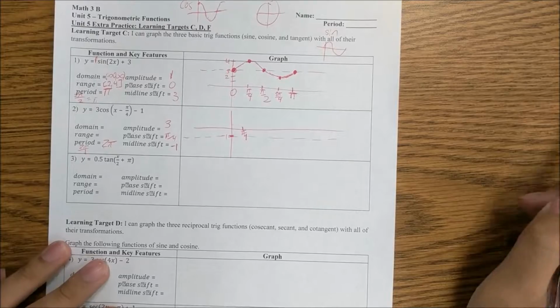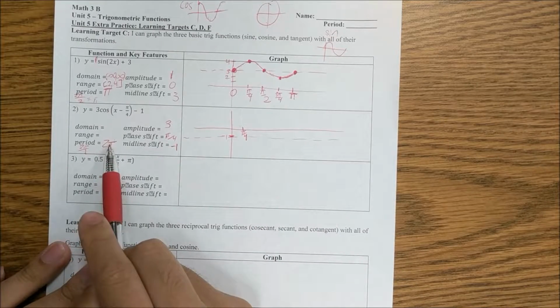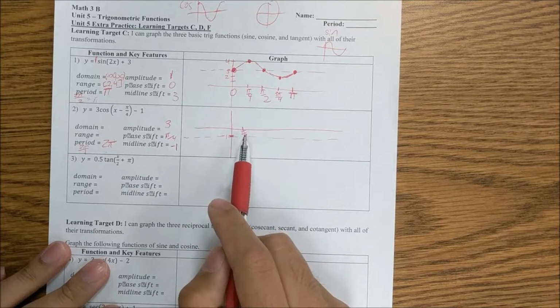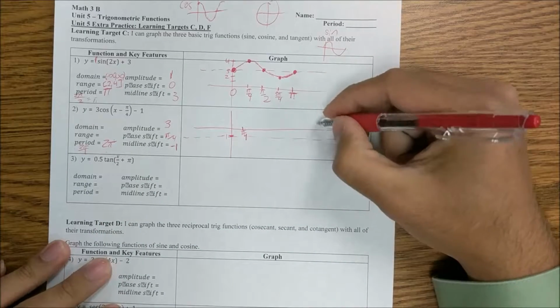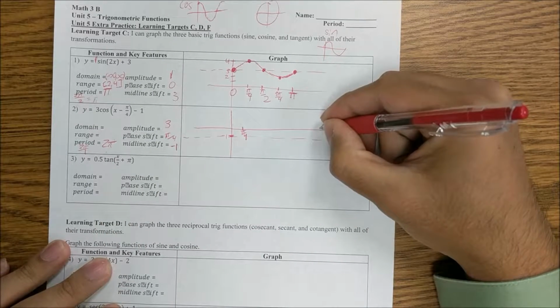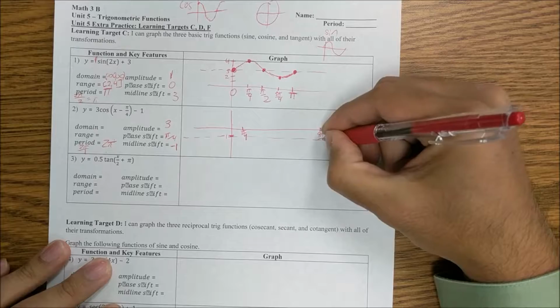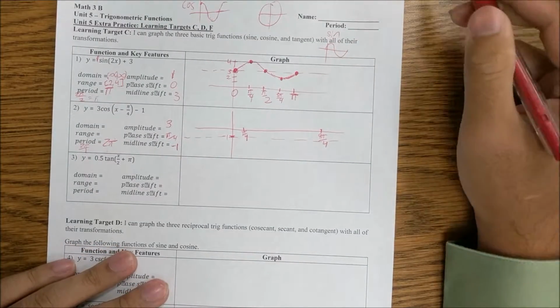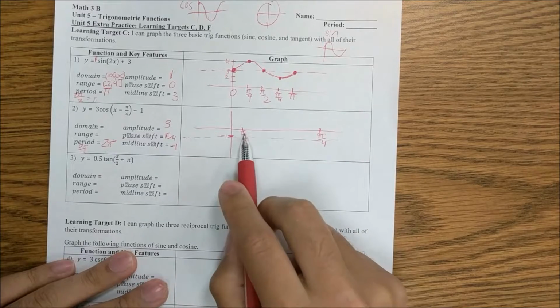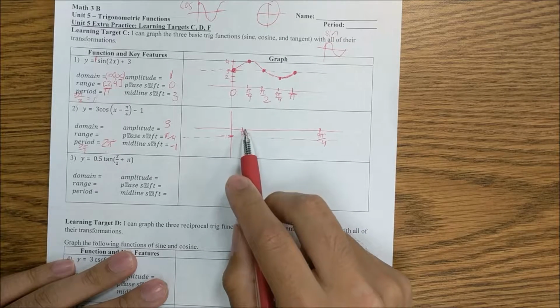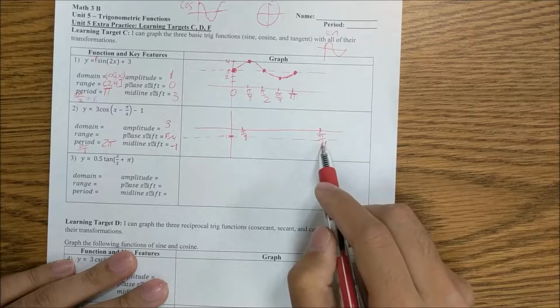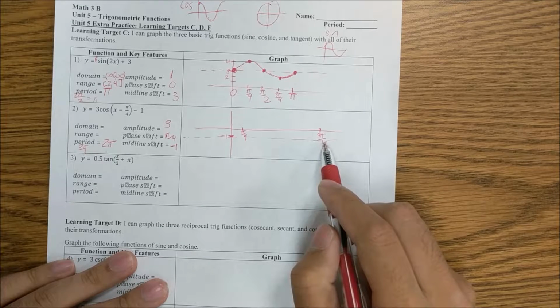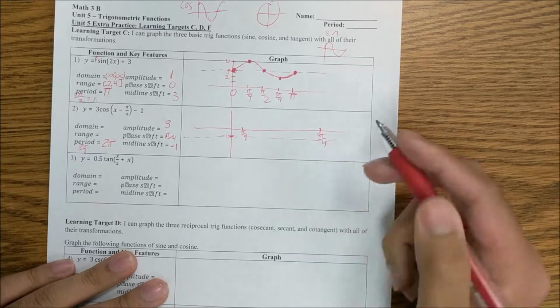Okay, so where should my period end? Well, the period is 2 pi, so when I start at pi over 4 plus 2 pi takes me to 9 pi over 4. Okay, so I'm just going to label my other x values right now. I know that halfway between these points is important. So pi over 4 plus 9 pi over 4 is 10 pi over 4, divided by 2 would be 5 pi over 4.